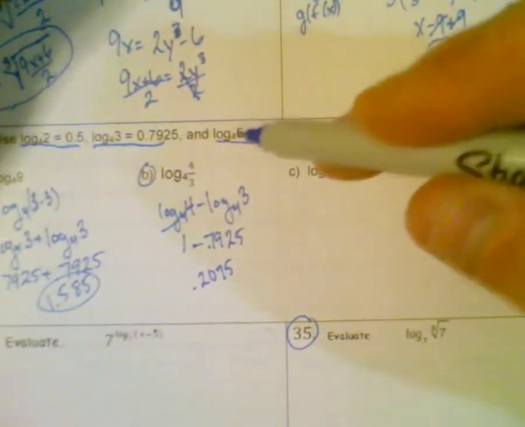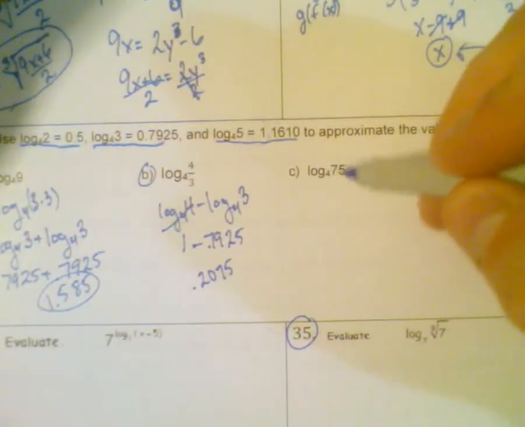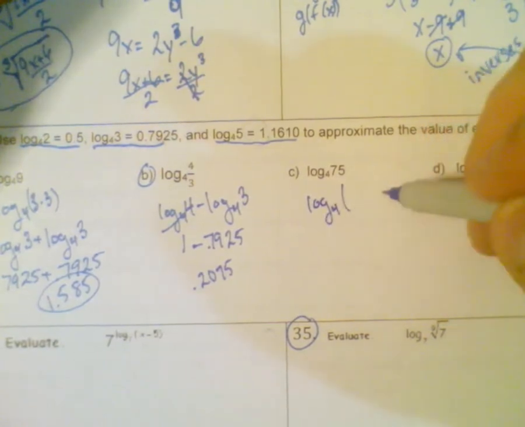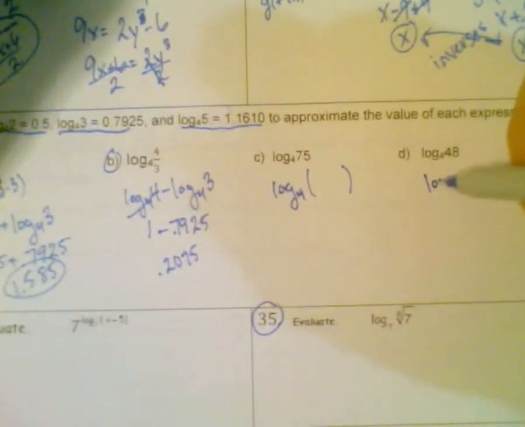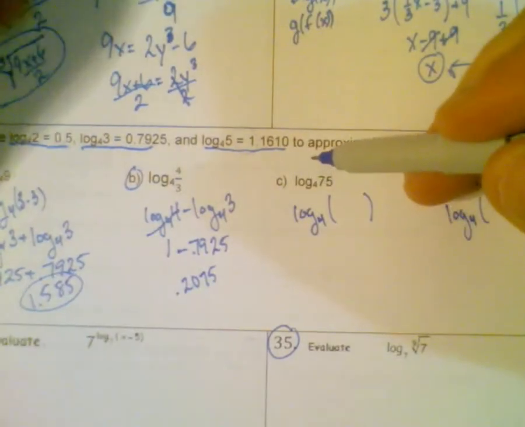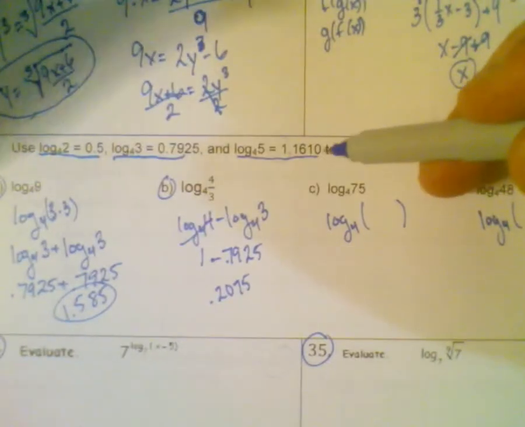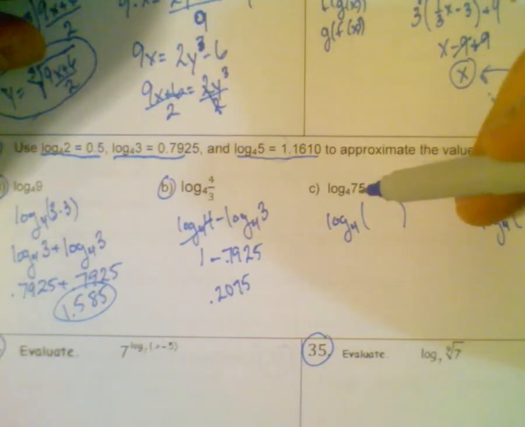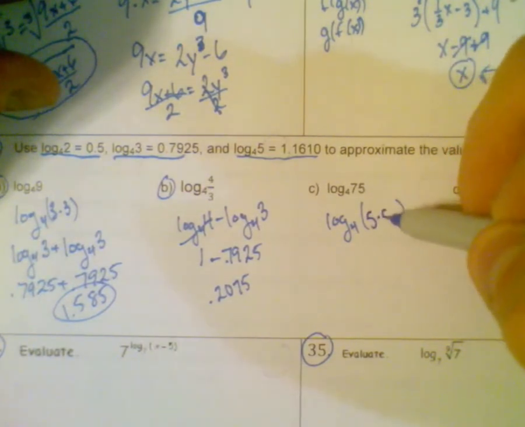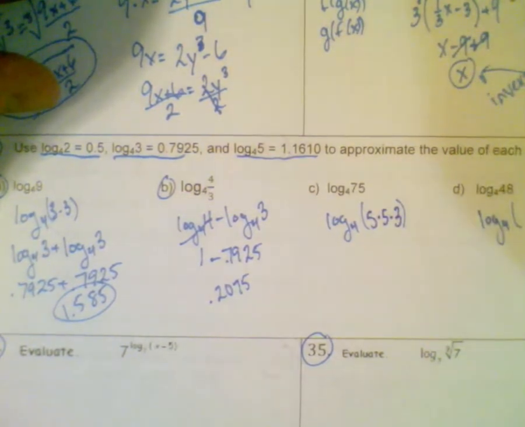So then these ones over here, you're going to have to do them similarly. Use the numbers that you're given up there, and I would just try to break these down to see what it turns into. So log base 4, how can I use the numbers up above to get these ones? Okay, so 75, take out a 5, you get 15. And then you can take out another 5, you get a 3. So this would be 5 times 5 times 3.